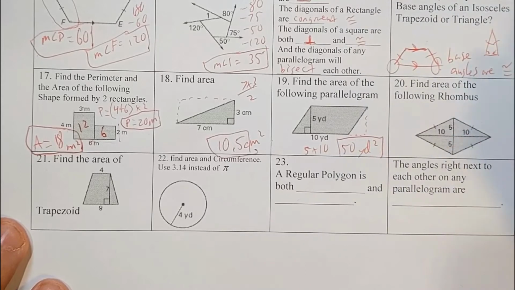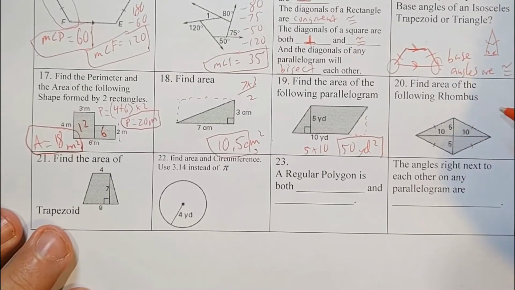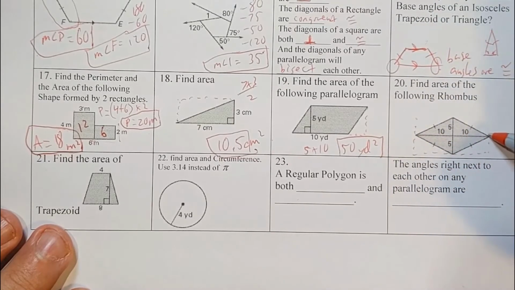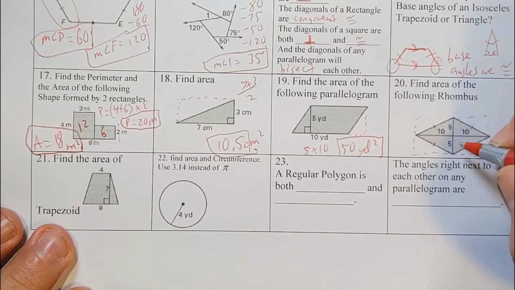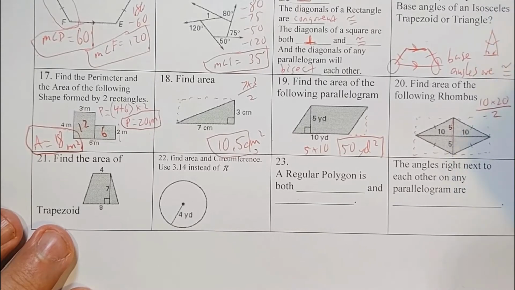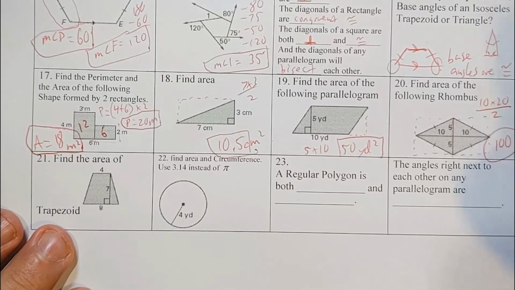And it's area, so it's yards squared. Number 20, the area of a rhombus. Remember, the rhombus is like a rectangle that got its corners cut off, so it lost half of its area. Going this way, it's 10. Going the other way, it's 20. And then because it lost all of its corners, you divide by 2. So that'd be 10 times 20 is 200, divided by 2 would be 100.